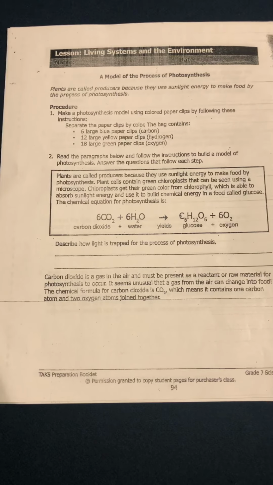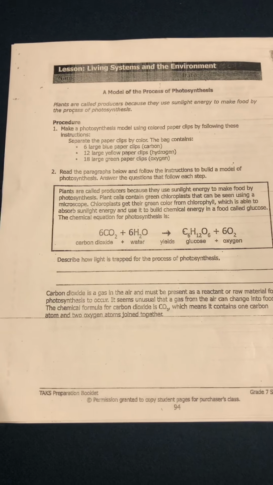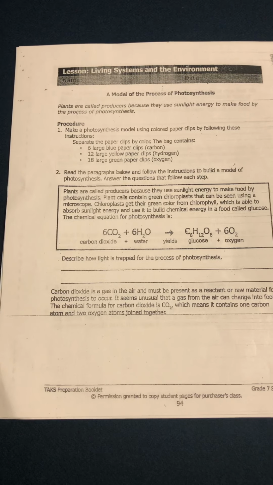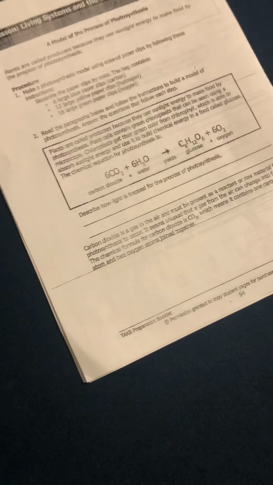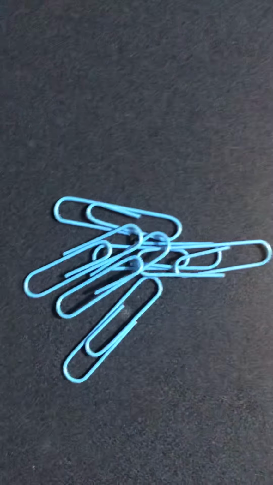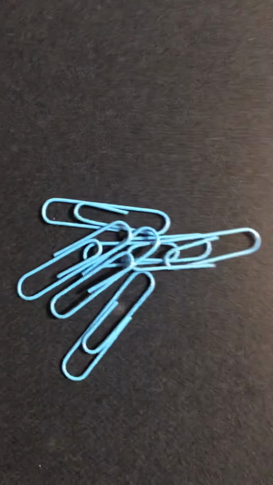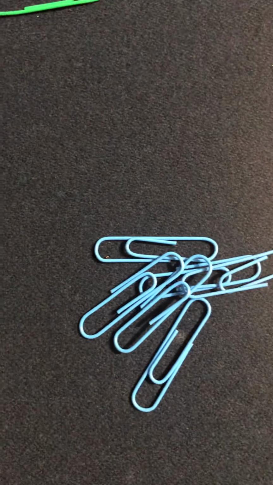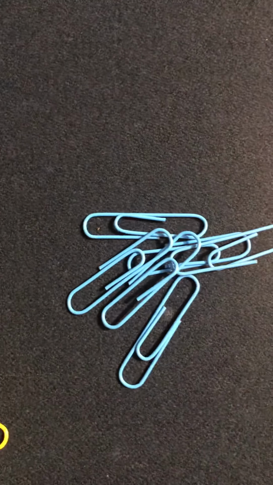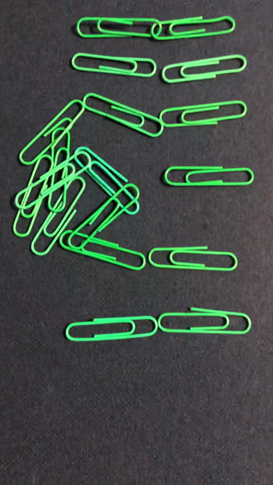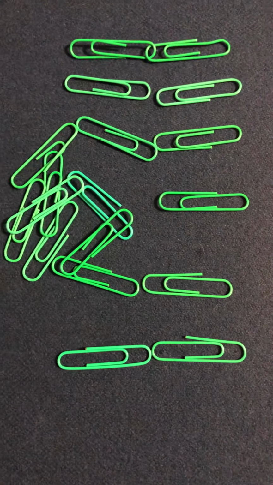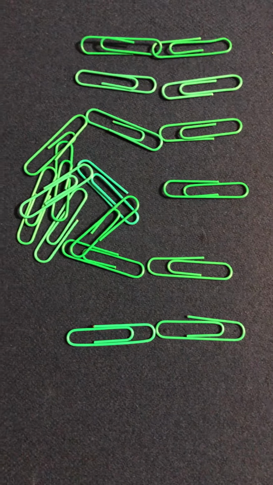Okay. So at the top, it talked about how we're going to be using paper clips to represent the atoms: carbon, hydrogen, and oxygen. So today, we are going to use 6 blue paper clips to represent carbon, and we're going to use 12 yellow paper clips to represent hydrogen. And then we're going to use 18 green paper clips to represent oxygen.